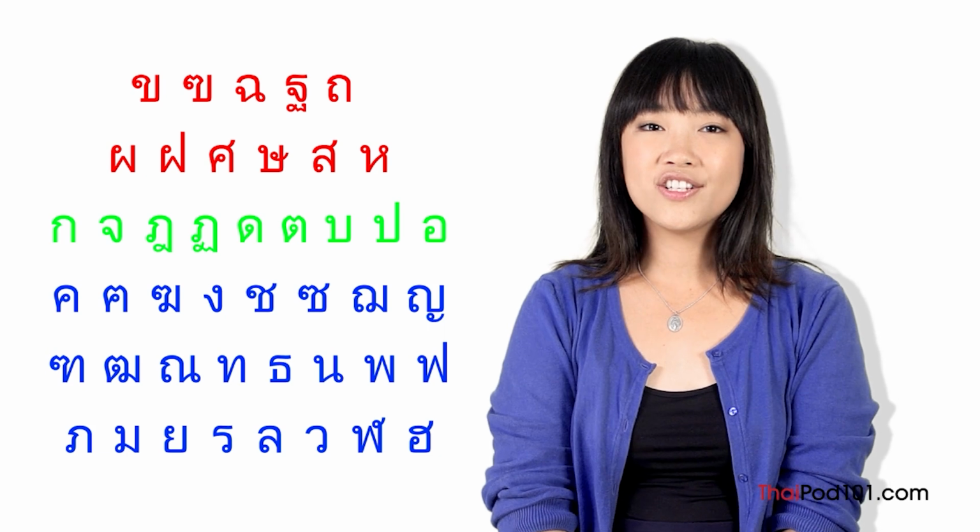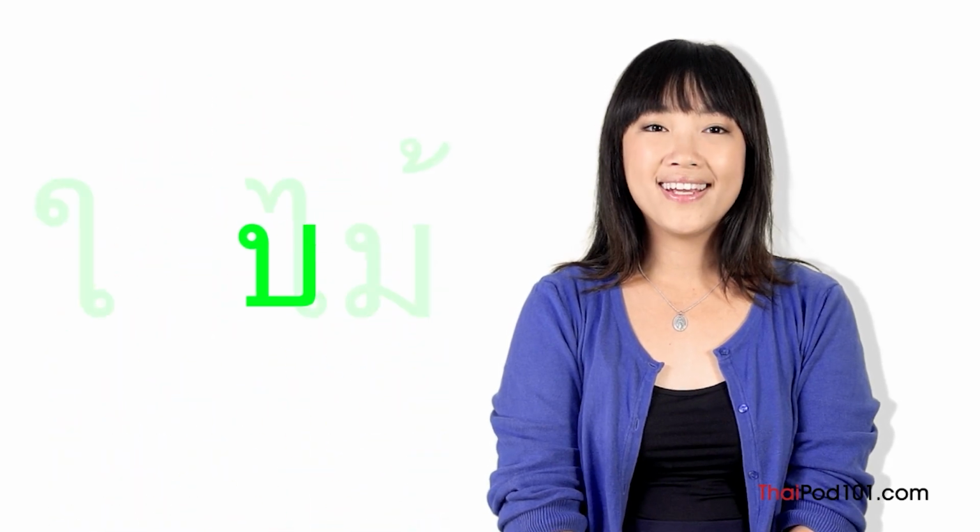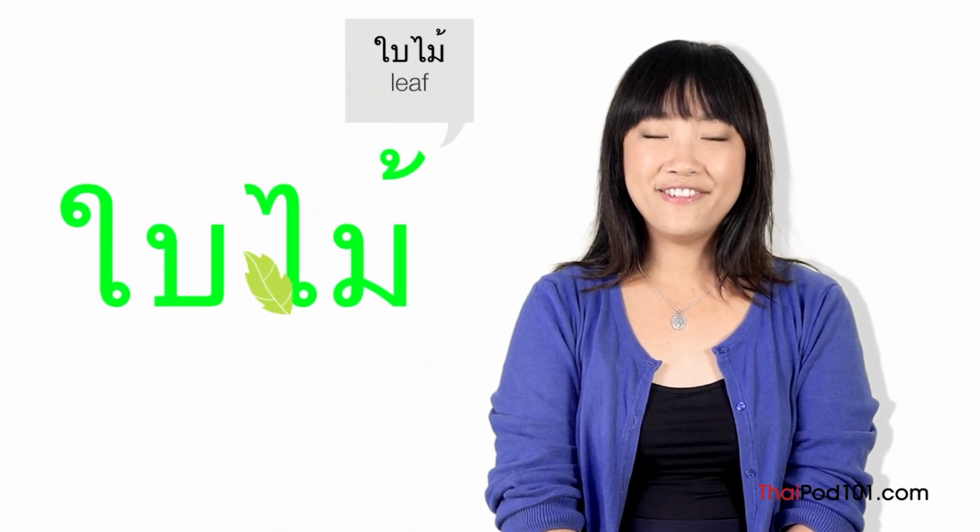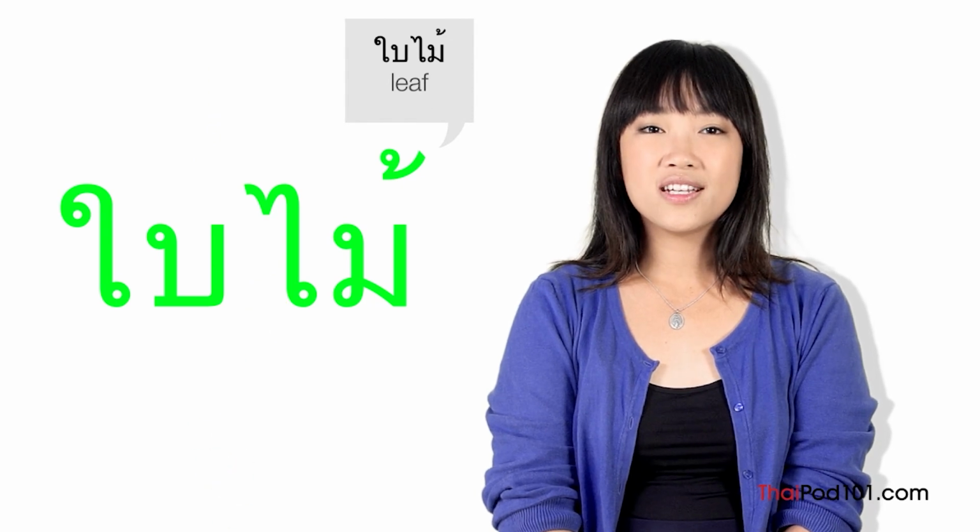The third consonant you'll learn today is บอใบไม้. ใบไม้ means leaf. As the initial consonant of a syllable, บอใบไม้ makes the sound b, like the B in bucket. You can also think about the shape of บอใบไม้ as a bucket, which might help you remember its sound. We can call its ending sound P-stop because we shut off the flow of air by closing our lips. Try making a p sound without opening your lips.